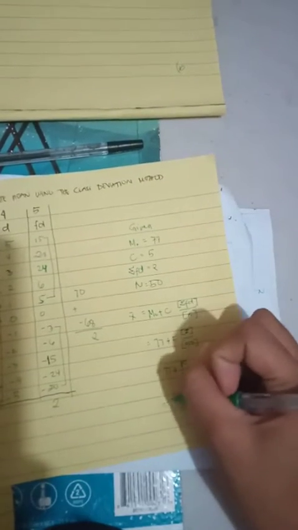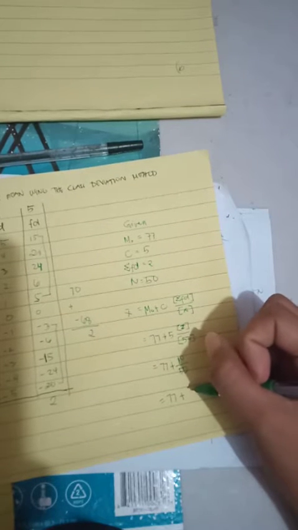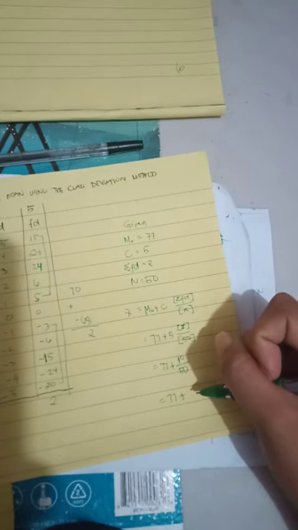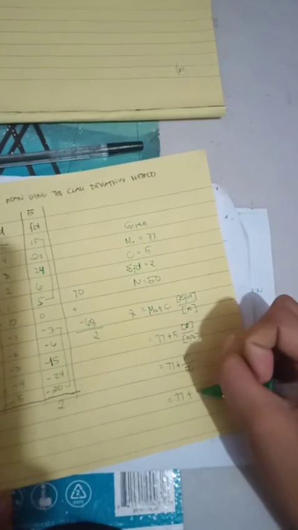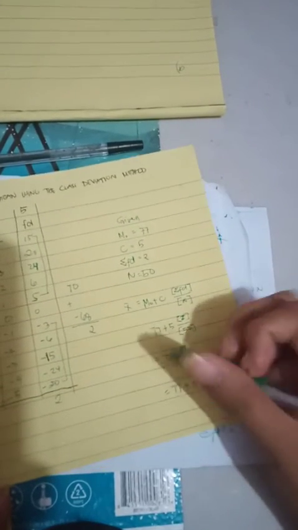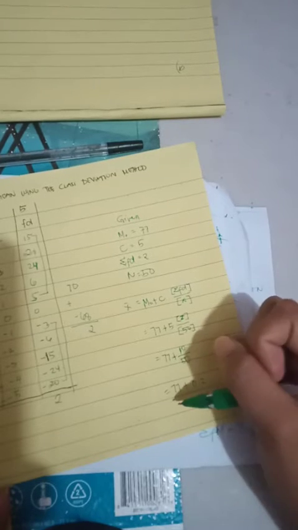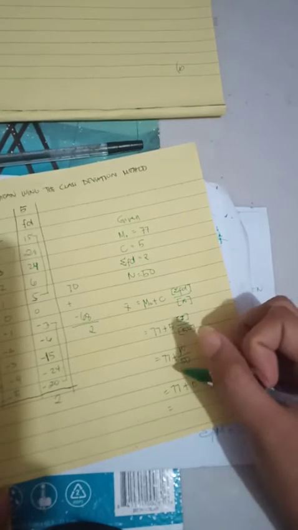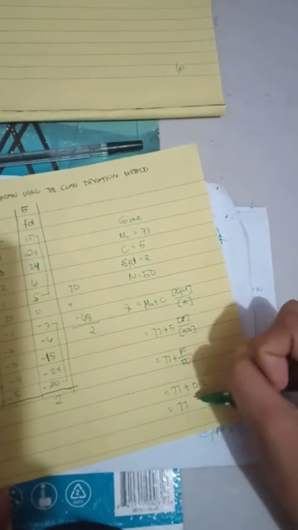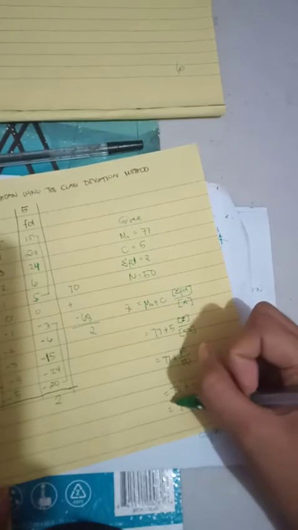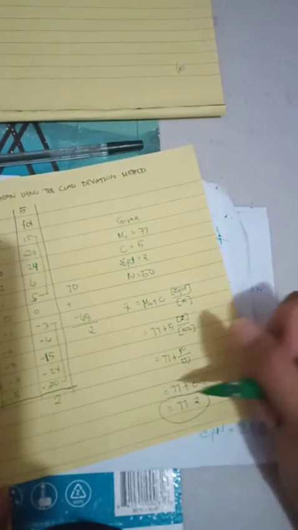Then copy 77 plus 10 divided by the number of cases 50 is equal to 0.2. 77 plus 0.2 is equal to 77.2.